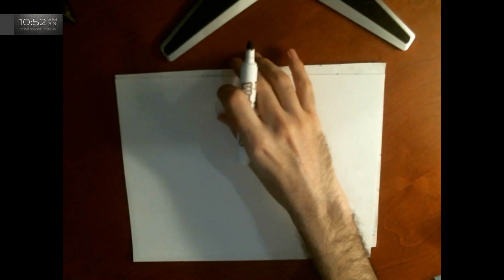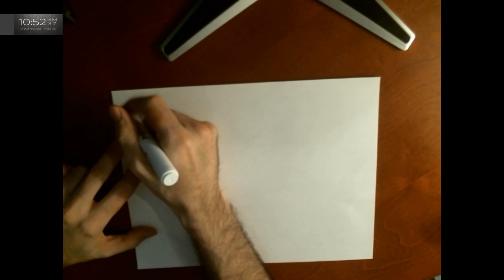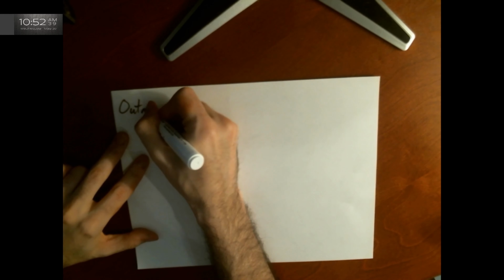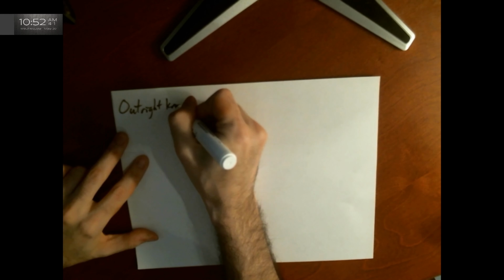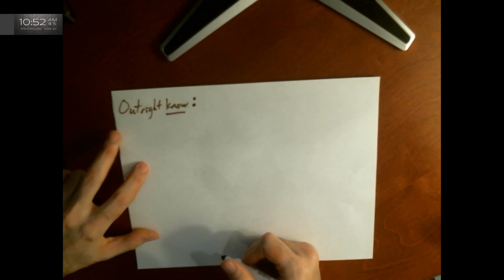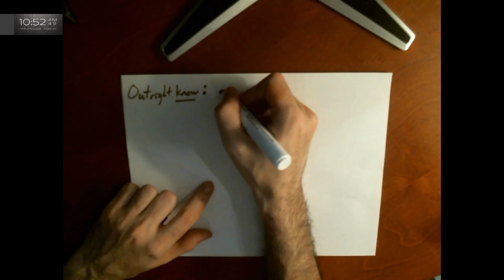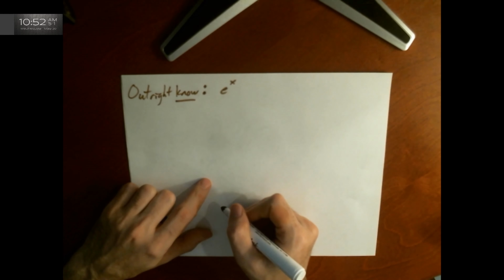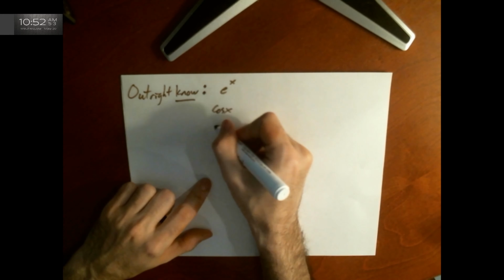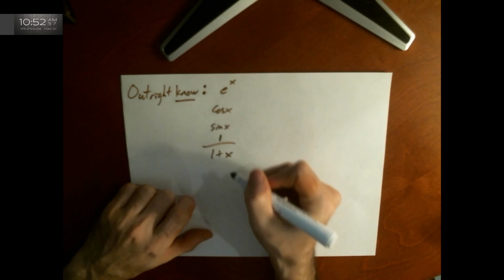Last thing of the day. So this is that parent function sort of idea, right? The equivalent for Taylor series. Series that you're going to want to outright know. You're going to want these memorized. These are going to be facts that you just have at your disposal for future math and science endeavors. You're going to want to know e to the x straight up, and cosine of x, and sine of x, and 1 over 1 plus x.